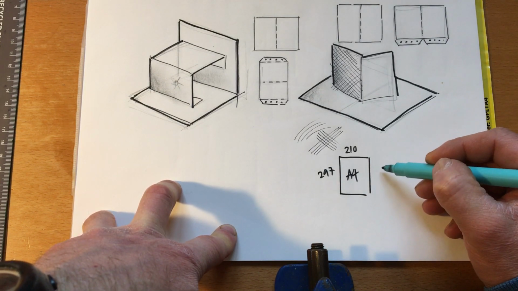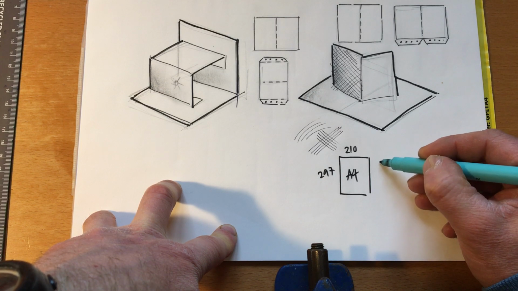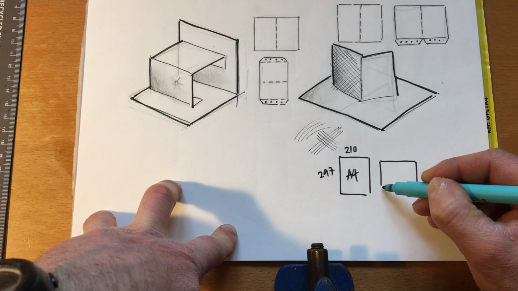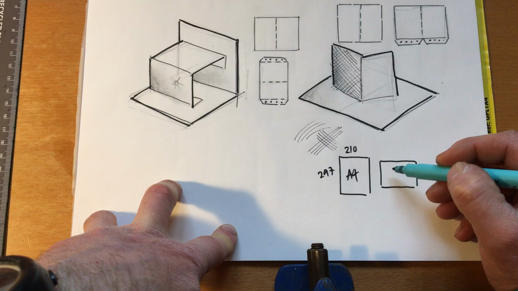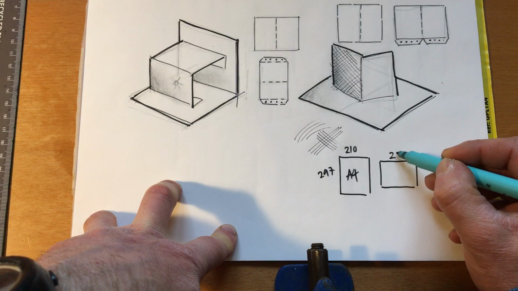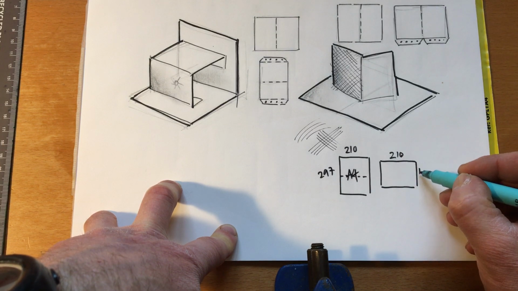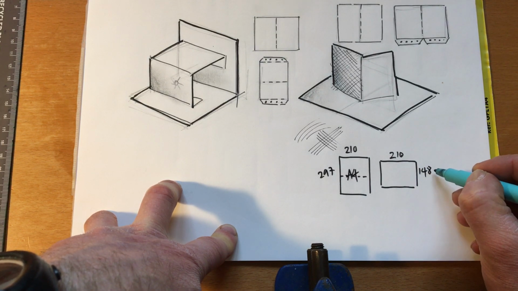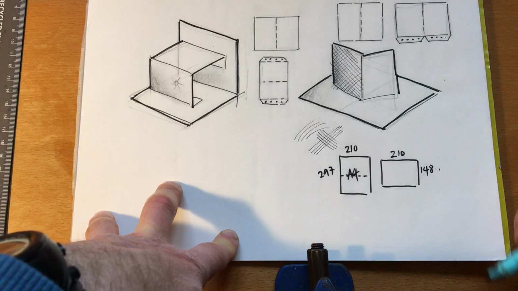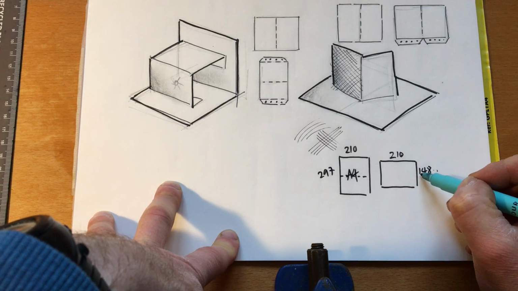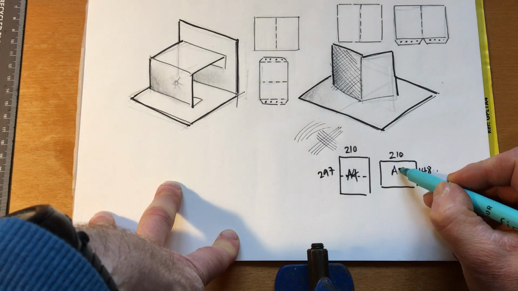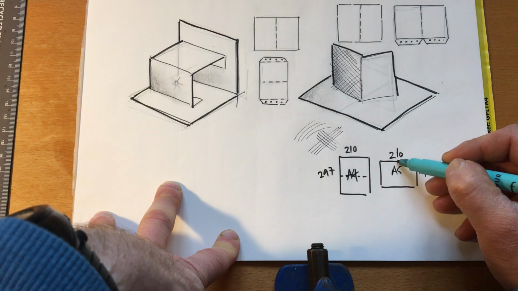So if we look at A5, if that's an A4 document again, A5 is 210, so you're kind of splitting it across here. A5 is 210 by 148. It should be 148.5, but not many people refer to it as 0.5, so it's 148. This is A5. So our card is going to be split down the middle.